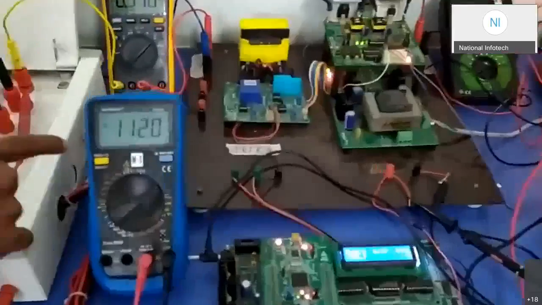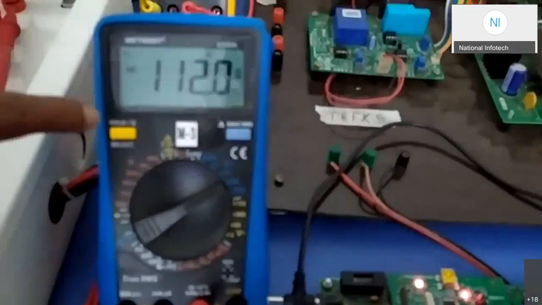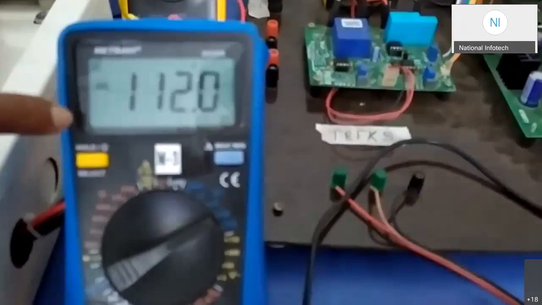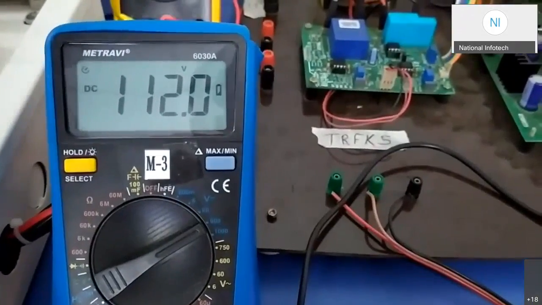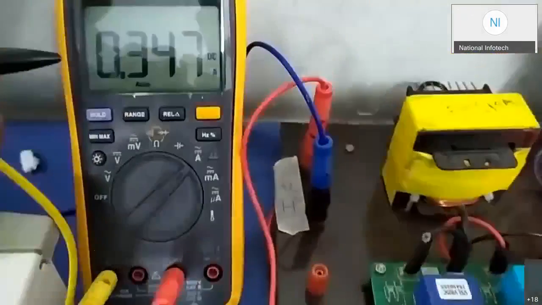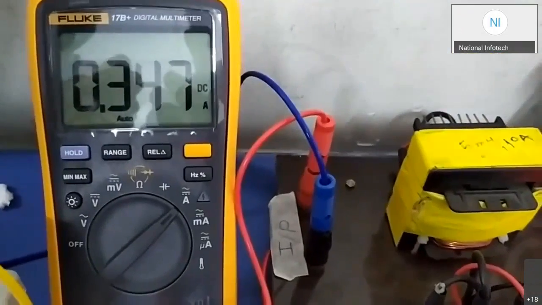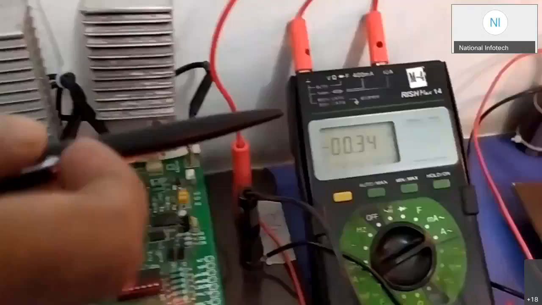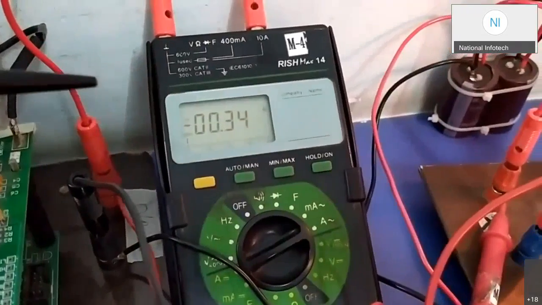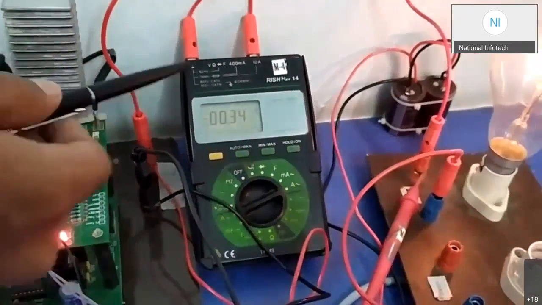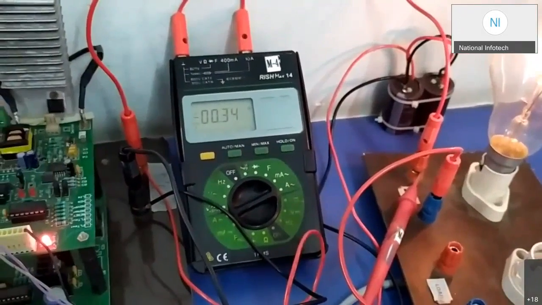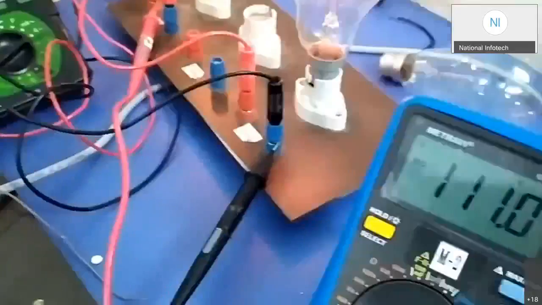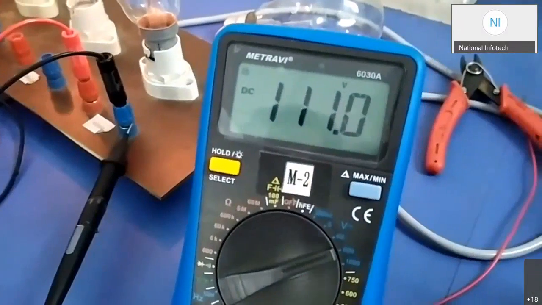This multimeter is measuring the input voltage, which is 112 volt, and this is the input current, which is 0.334 ampere. This is connected at the output of the boost converter, and it shows the same current, and this is the output voltage, which is also 111 volt.